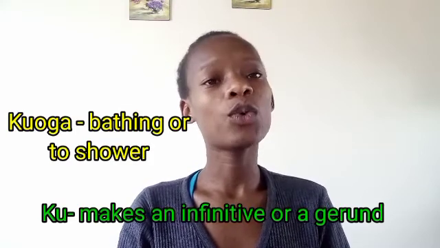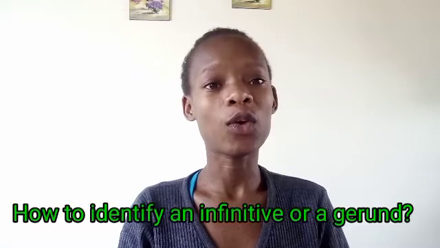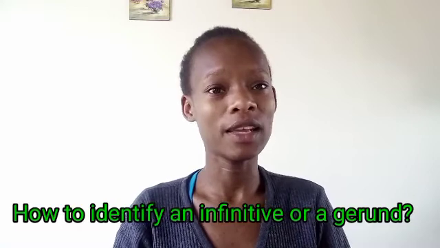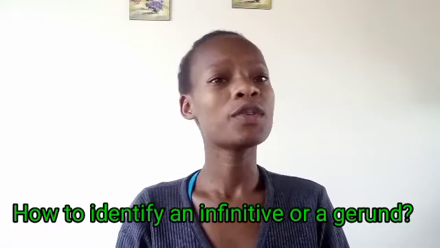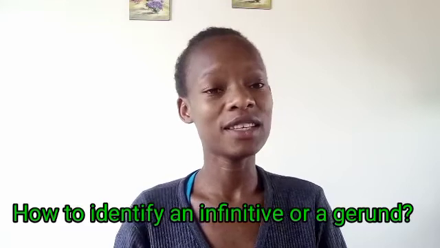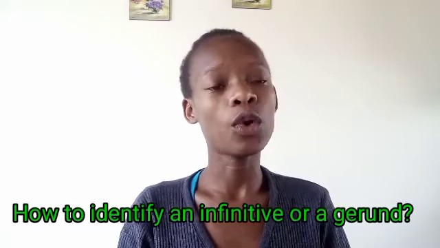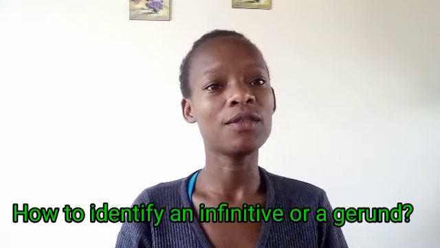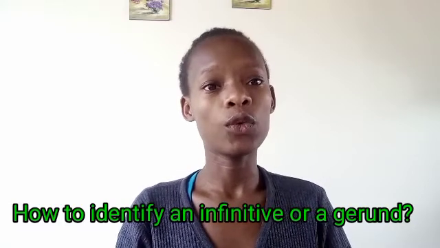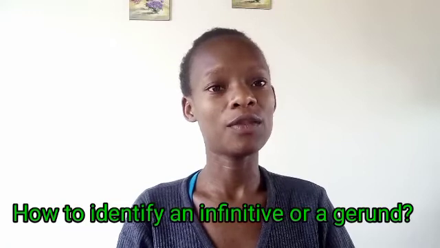Okay, and how do you identify an infinitive in Swahili? Well, when you see any verb in Swahili with a ku, you will know this is an infinitive or a gerund. So how do you know the difference between an infinitive and a gerund? Depending on the sentence, you will know the difference.